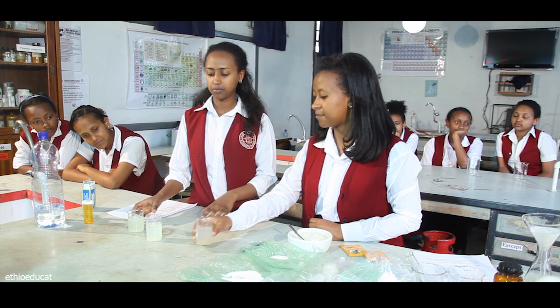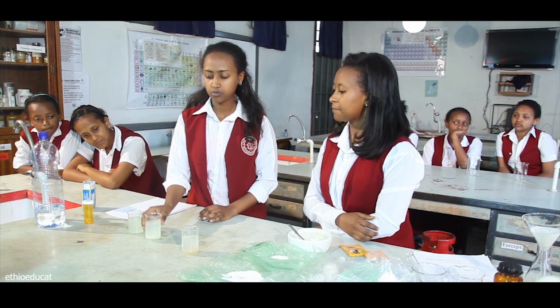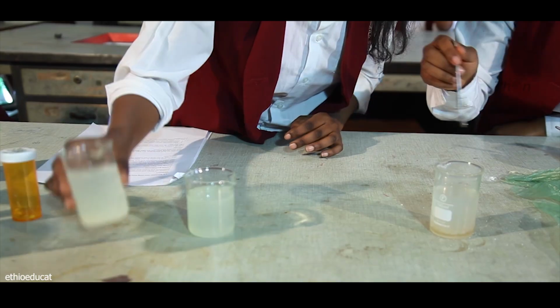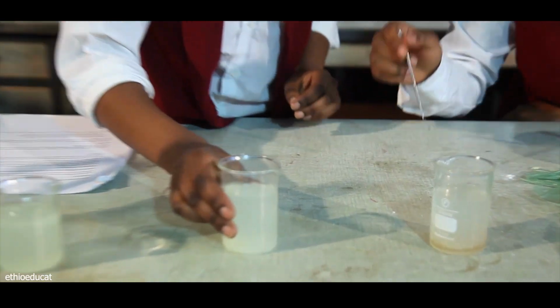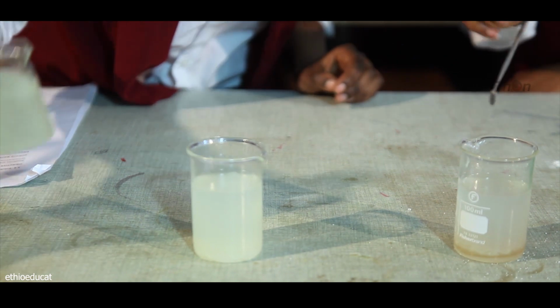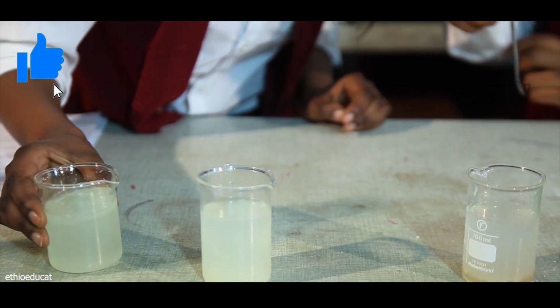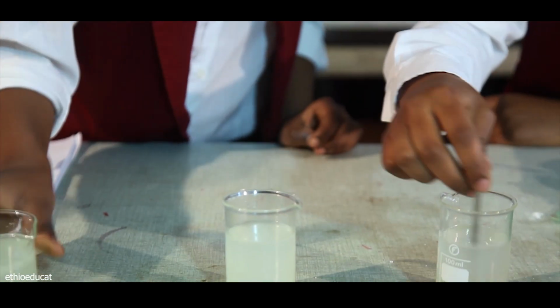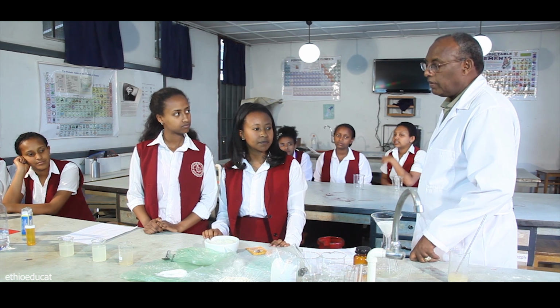So in order to compare the three beakers, why don't we stir the two beakers? Yes. I think that's already stirred one. No, that one is the stirred. There's still suspension, so this one is not stirred. Okay. I'm impressed by the explanation you gave. Thank you.